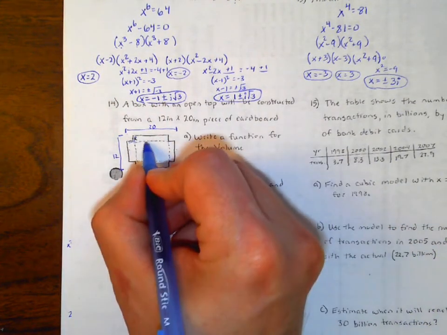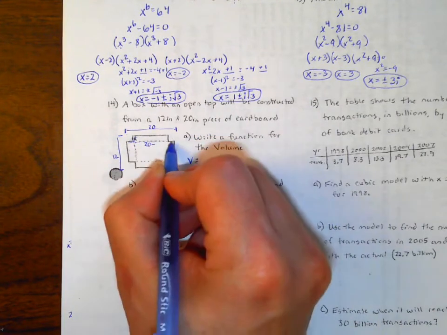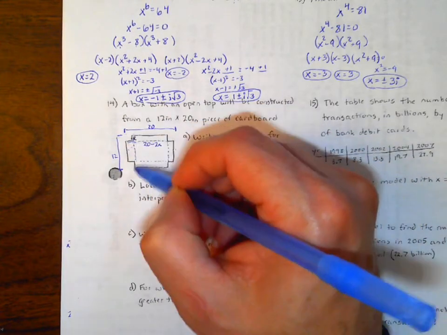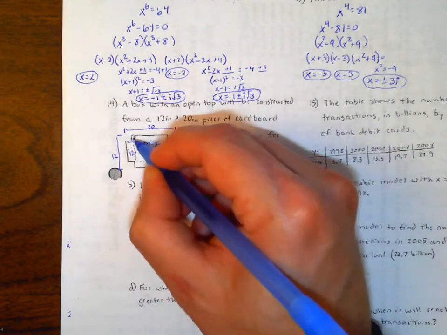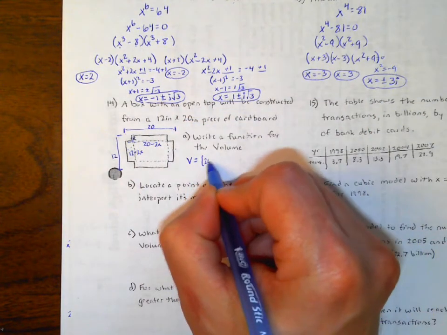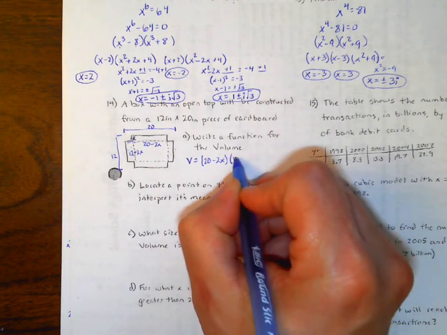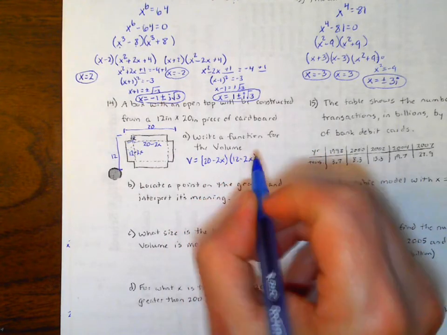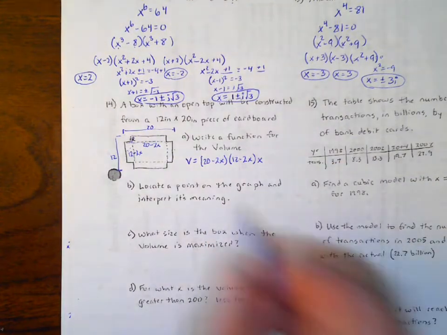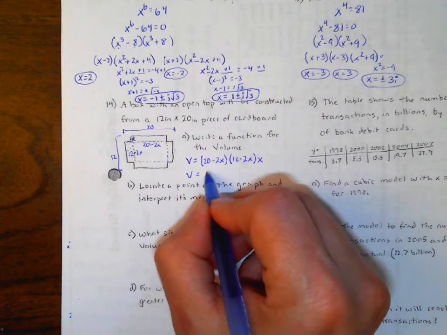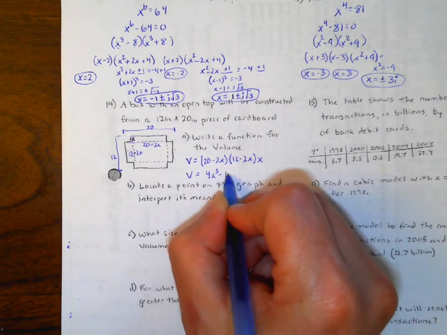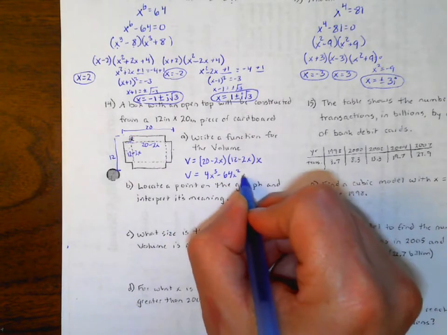Here, this would be 20 minus 2x. And this distance here would be the whole distance, which is 12 minus x minus x, which is 12 minus 2x. So it'd be 20 minus 2x times 12 minus 2x times 8, which is just going to be our x. If you multiply that all out, you use all your distributing and stuff, you will get 4x to the third minus 64x squared plus 240x.